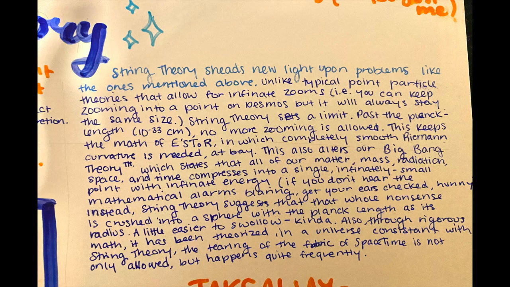And one example of that is, unlike typical point particle theories, which relativity and quantum mechanics are, those theories allow for infinite zooming. And one way to picture that is that if you're in Desmos and you have a grid and you have a point and you're zooming into that point, you can see the grid getting smaller and smaller and technically getting bigger as you're zooming further into it. But the point stays the same size no matter how much you zoom in or out. And that's the point particle theories.